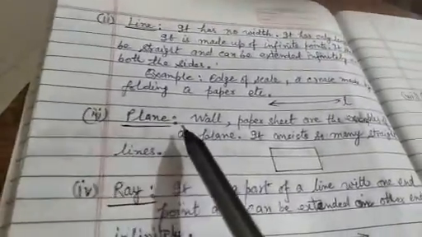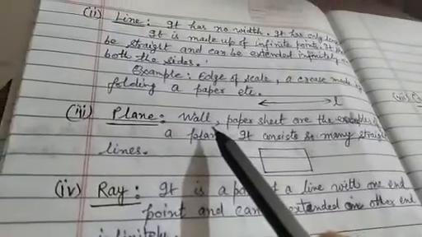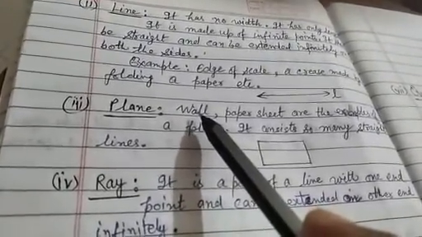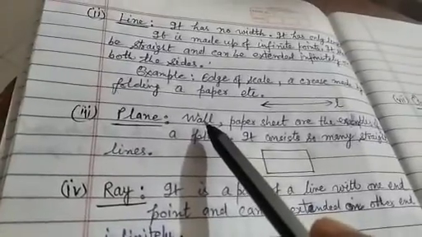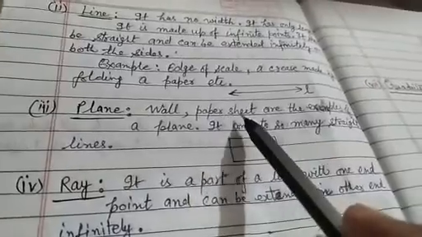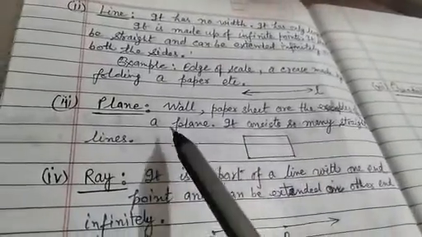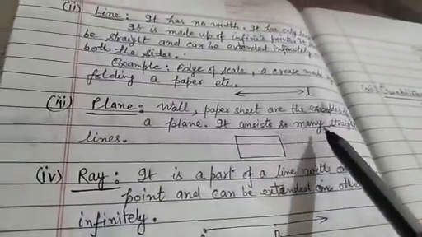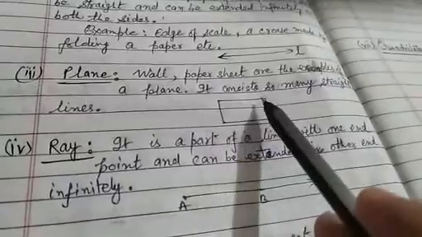Next point, plane. We can understand this definition by examples. A wall or a paper sheet are examples of a plane. It consists of many straight lines in it. This is the example of a plane.